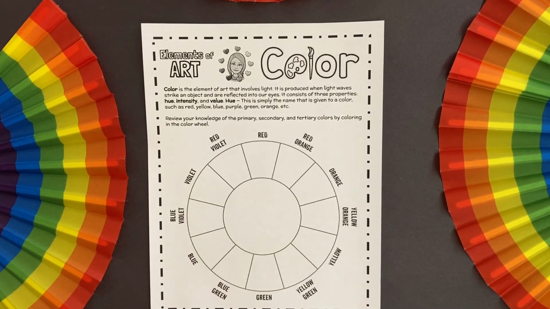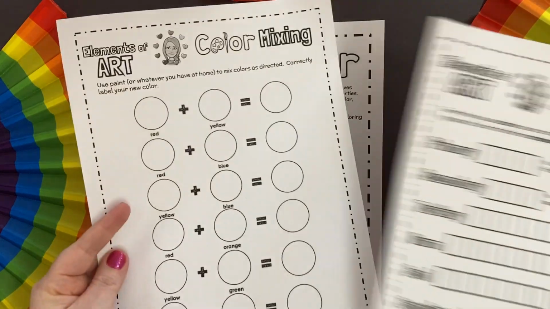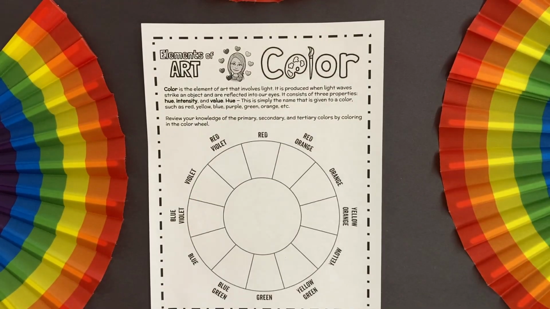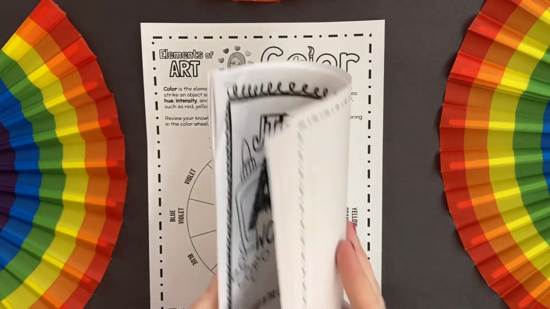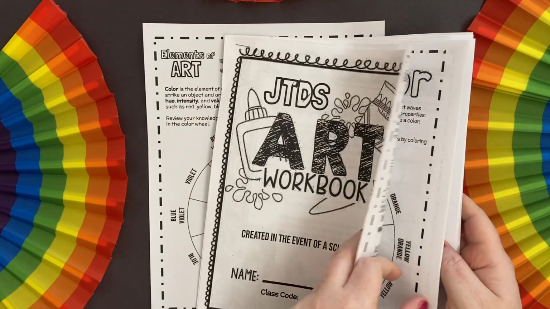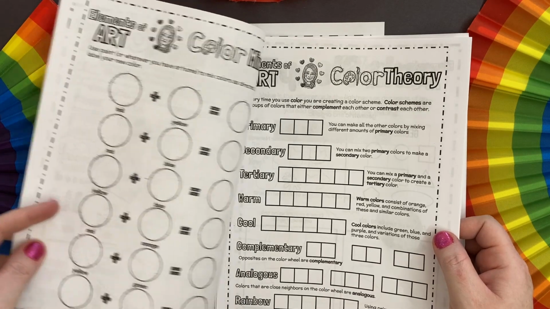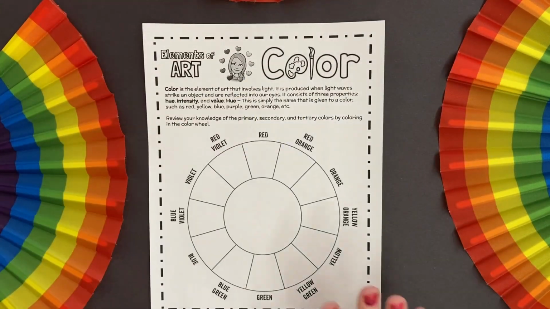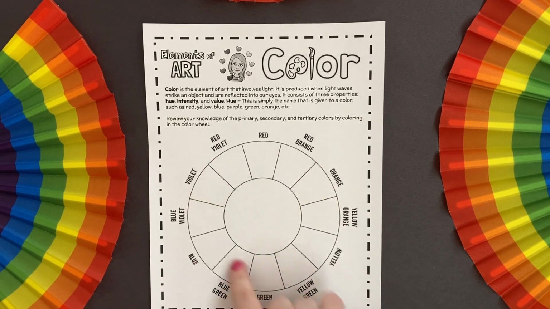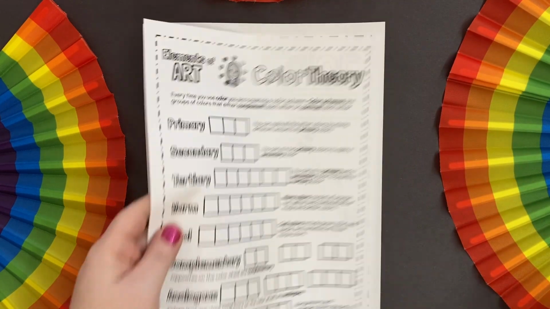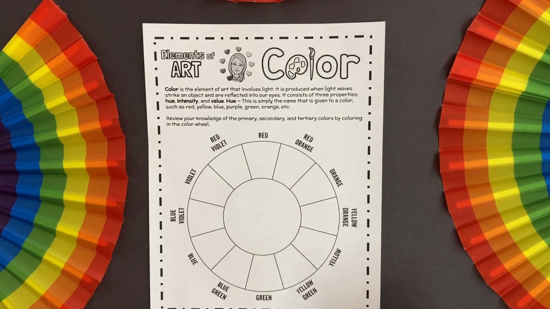Okay, in your packet, you should have this worksheet. You should have 3 color worksheets. So you have color theory, you have color mixing. We're going to really look at just the 2 today, color theory and the color wheel. This is in your packet, on page 5, 6, and 7, but we're going to look at 5 and 7. If you want to do number 6, you can do that if you would like to. You're going to fill out your color wheel, using either crayons, colored pencils, whatever you have at home, and we will also work on this one. I'm going to do my color wheel sped up for you.